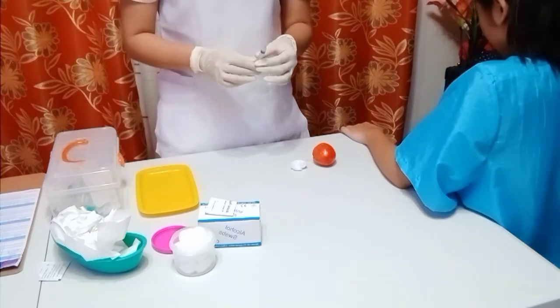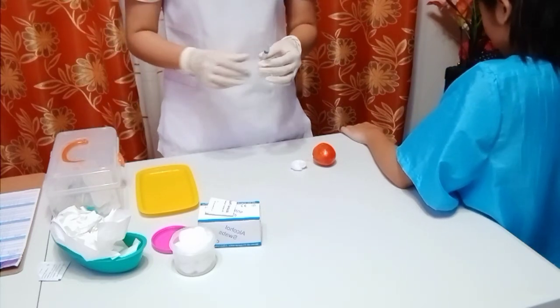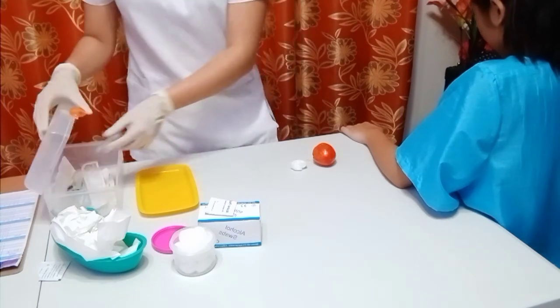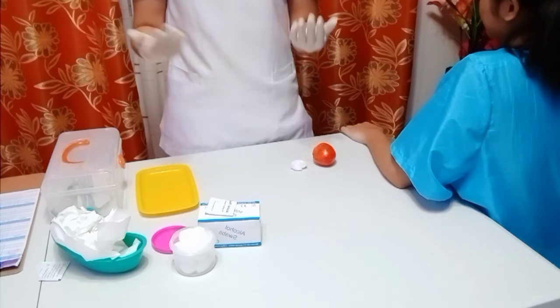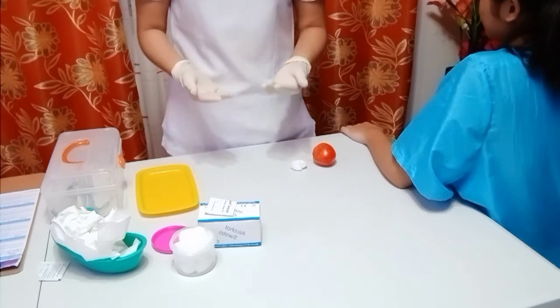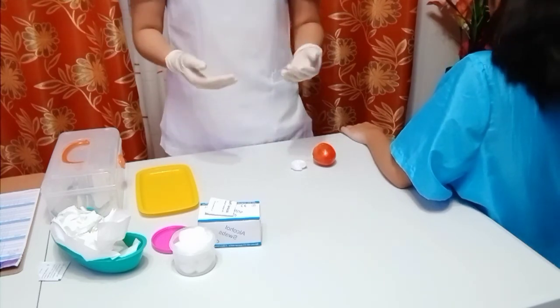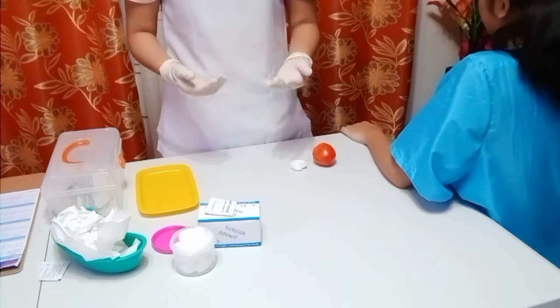Next is to discard the uncapped needle and syringe in a safe receptacle. Proper disposal prevents injury. Most accidental needle sticks occur while recapping needles. Next is to remove gloves and wash your hands.